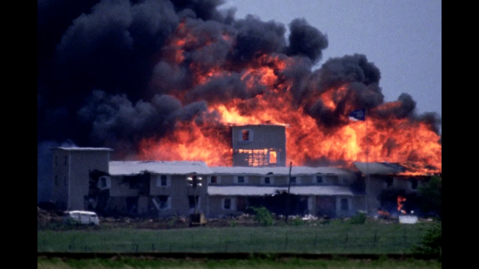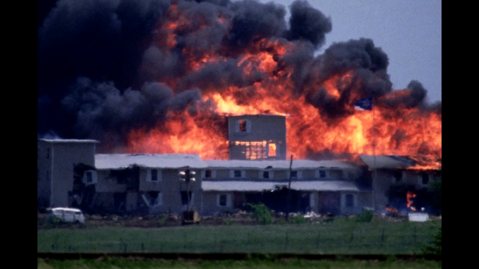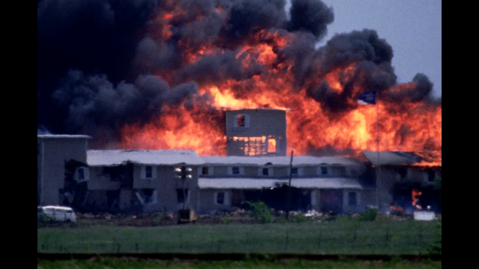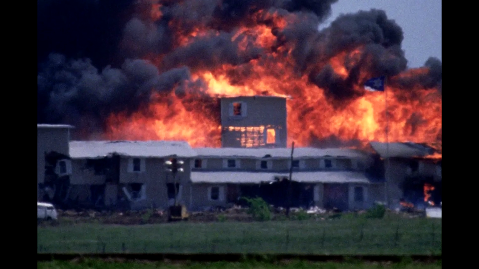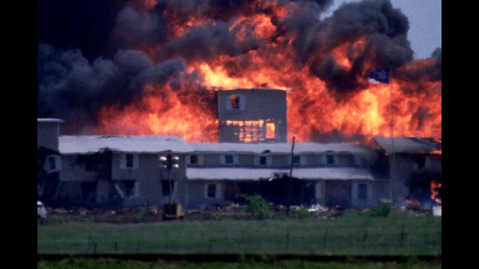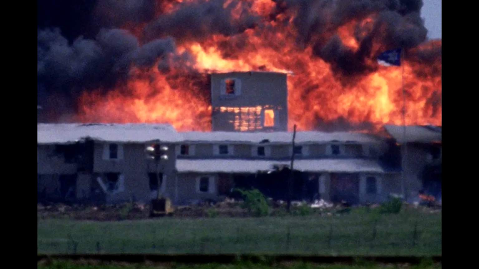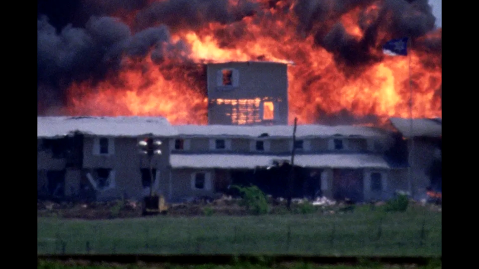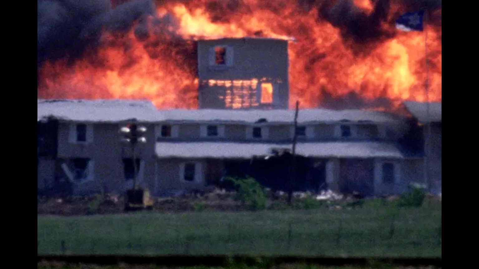The FBI then took over the siege, which lasted for more than 7 weeks and included a number of unsuccessful attempts to negotiate a peaceful resolution. The standoff ended on April 19th, 1993, when the FBI launched an assault on the compound, which resulted in a fire that killed 76 Branch Davidians, including Koresh.